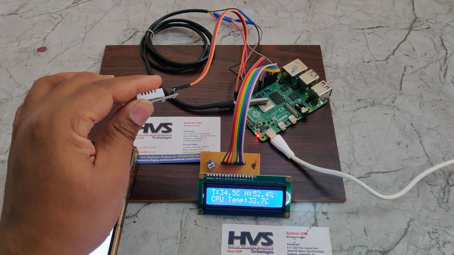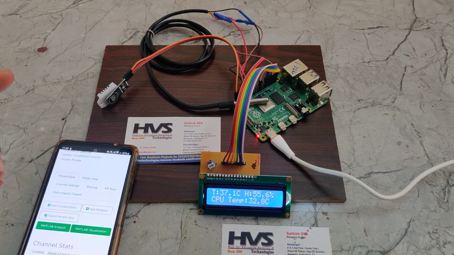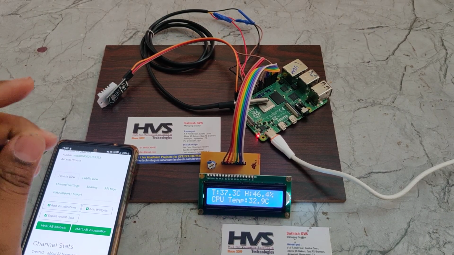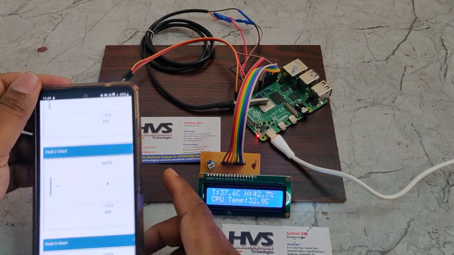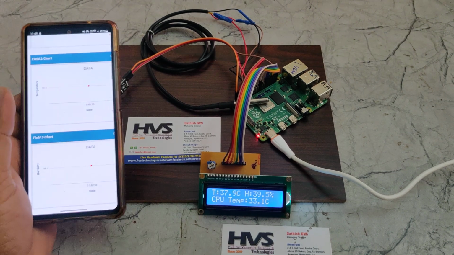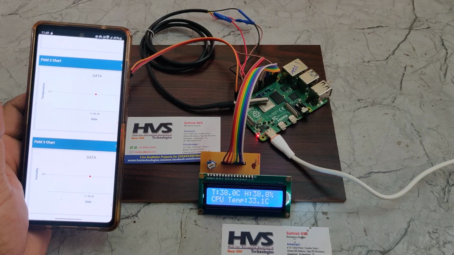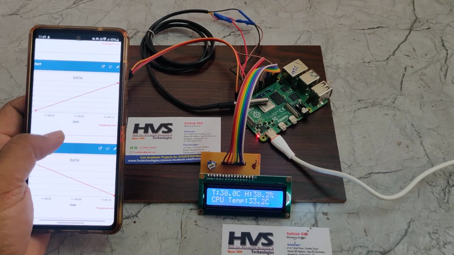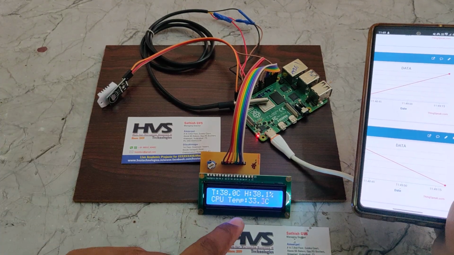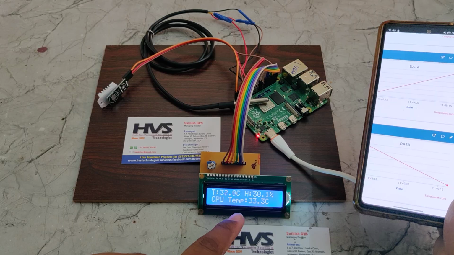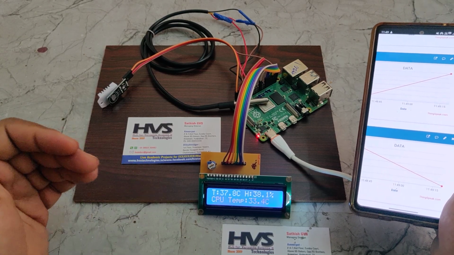You can see the temperature here, the sensor data and the CPU temperature also. The data will be uploaded to ThingSpeak every 15 seconds, as ThingSpeak accepts data at 15-second intervals. As the temperature increased, it will now slowly start decreasing, and it will take some time to do that.